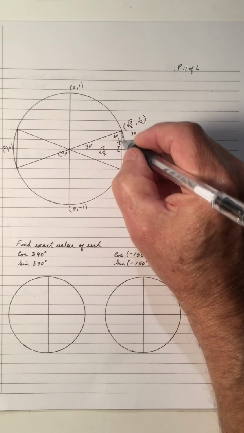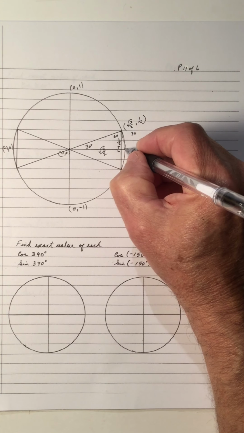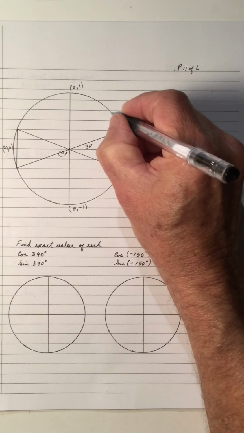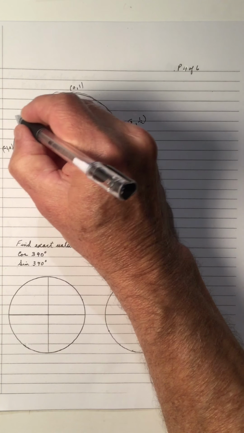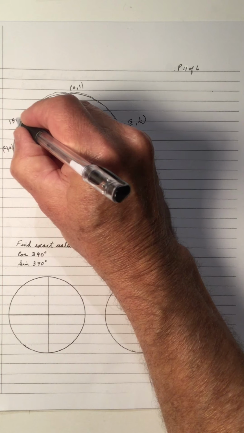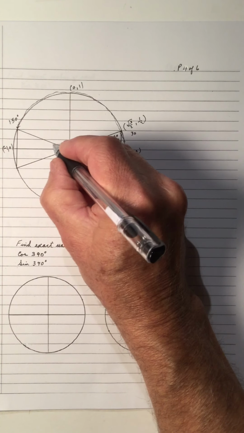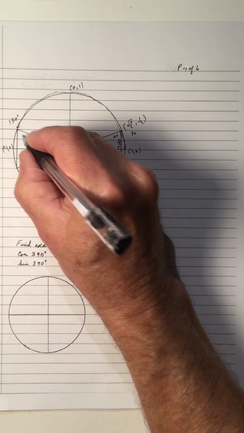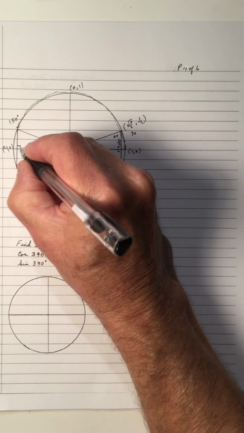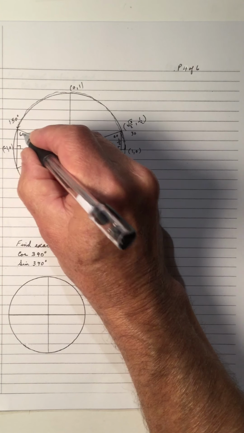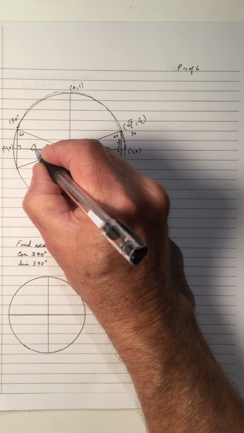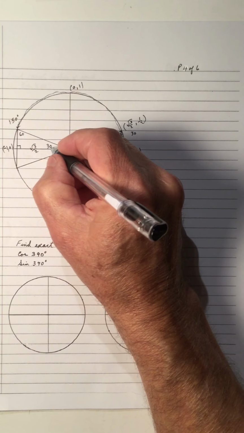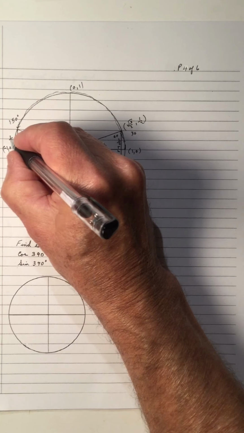So when you rotate 150, which is from here all the way around to here, this is the rotation of 150 at this point. This reference angle is still 30. This is a 90, that's a 60. So opposite to 60 is root 3 over 2, and opposite to 30 is a half.